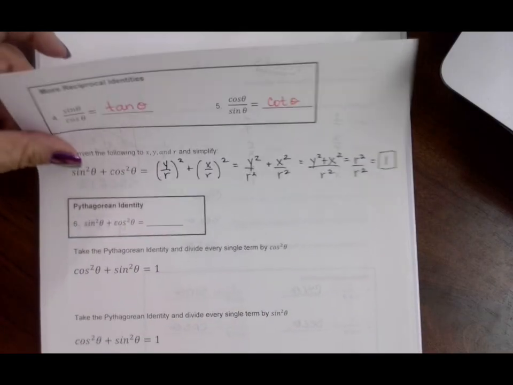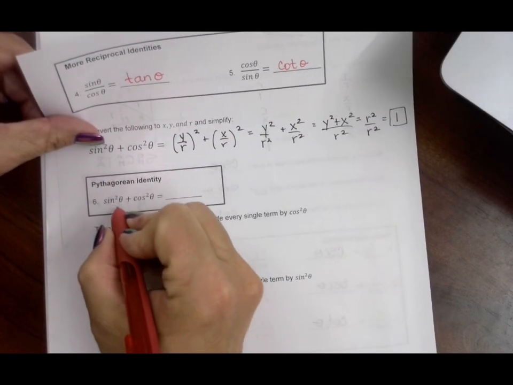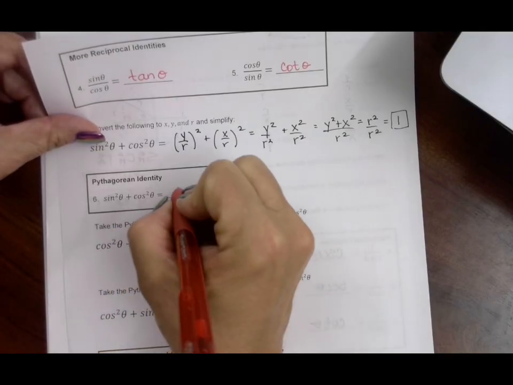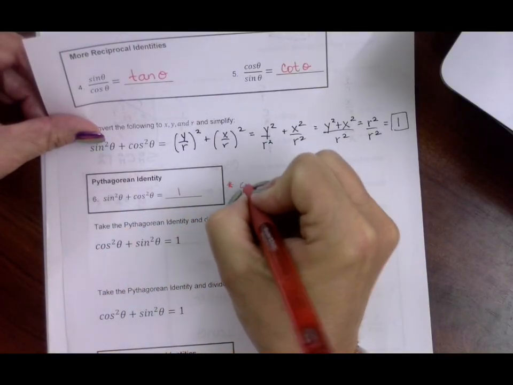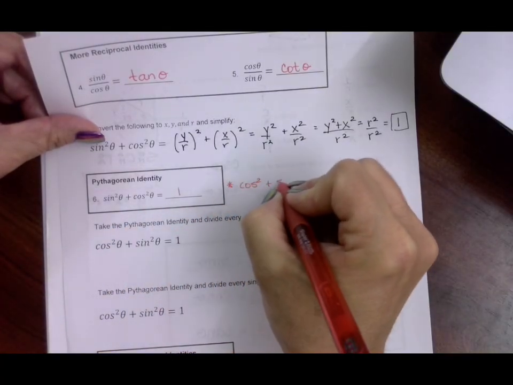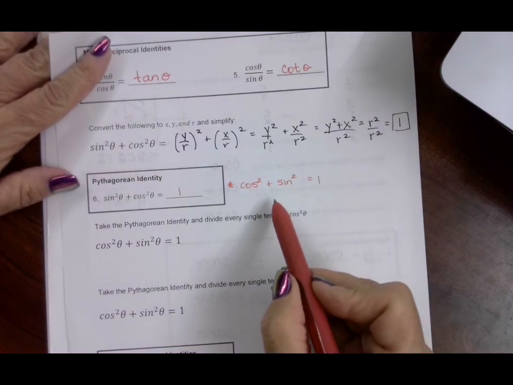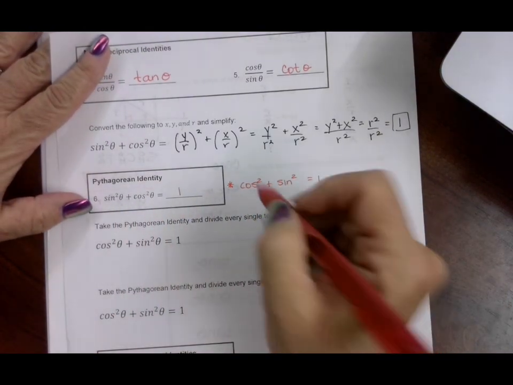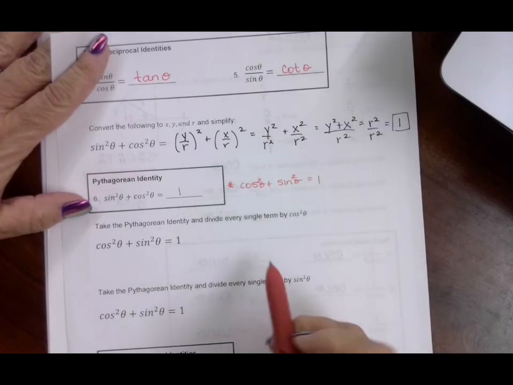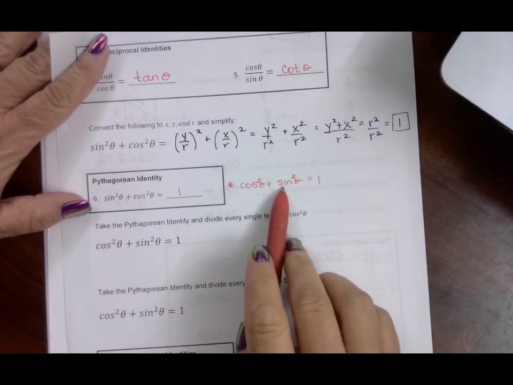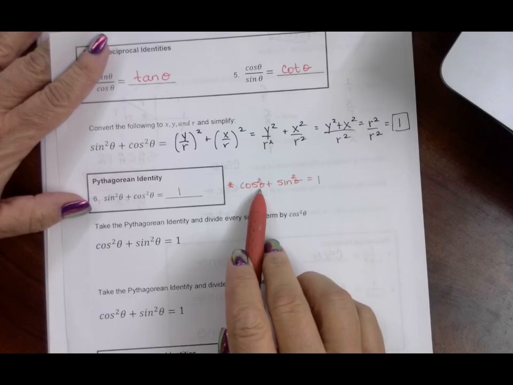So our first Pythagorean identity is sine squared plus cosine squared equals 1. And you can flip this around and say cosine squared plus sine squared equals 1. I am really bad about putting my angle on here. So when you see this, just know that if I forget to put the angle on, you've got to have an angle here.